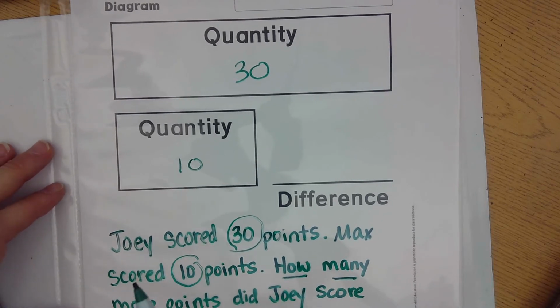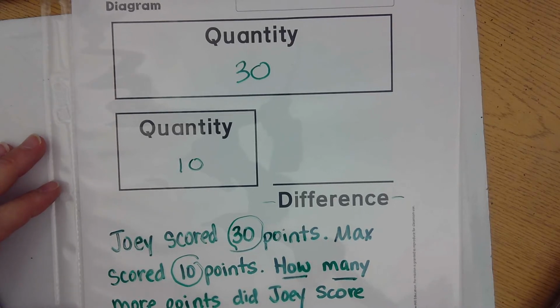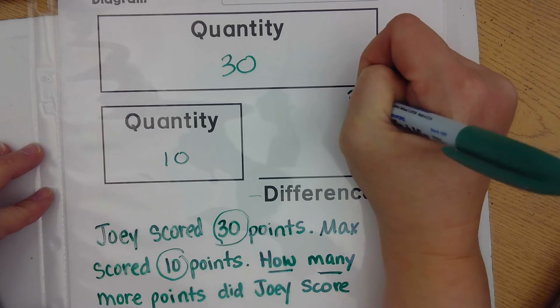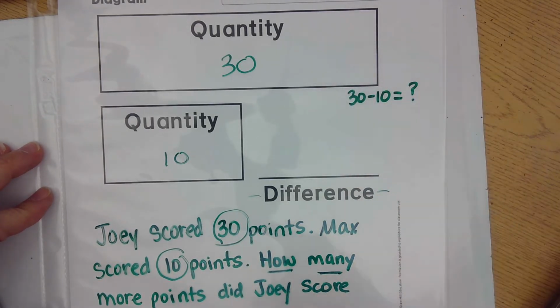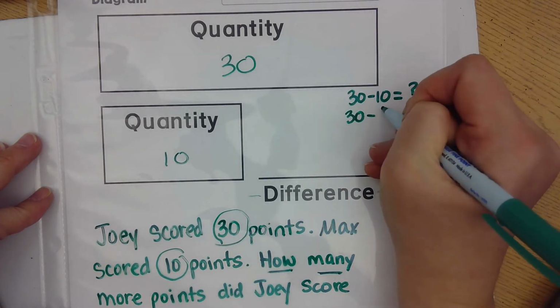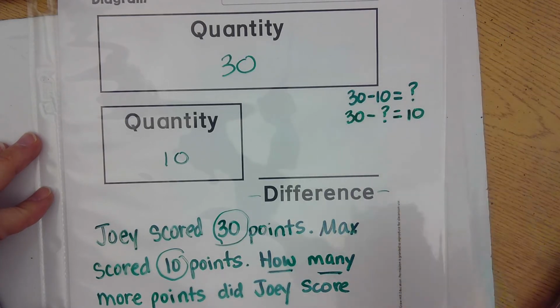Now I know that I can subtract to get the difference. That's actually what the word difference means. It's the answer to a subtracting problem. So I could do 30 minus 10 equals our difference. Or I could do 30 minus the difference equals 10.